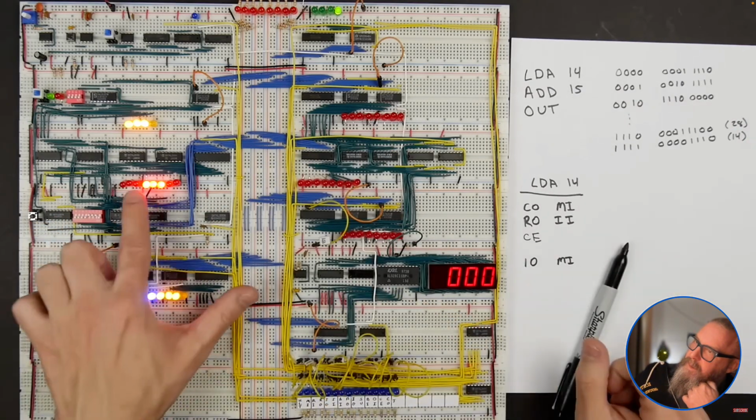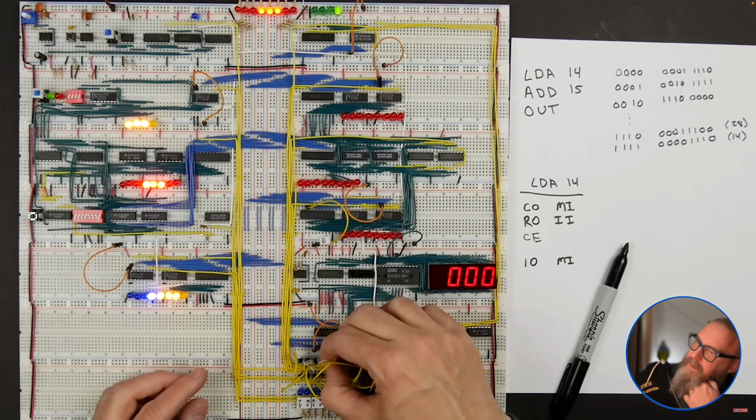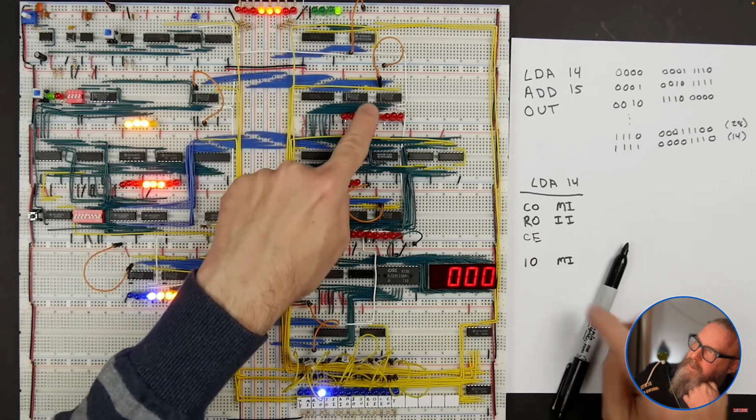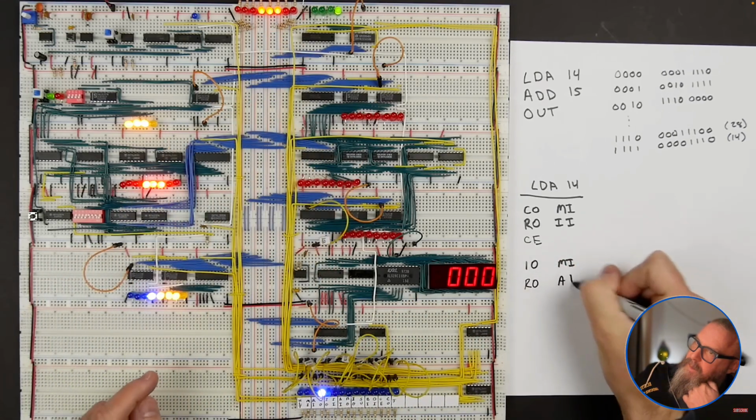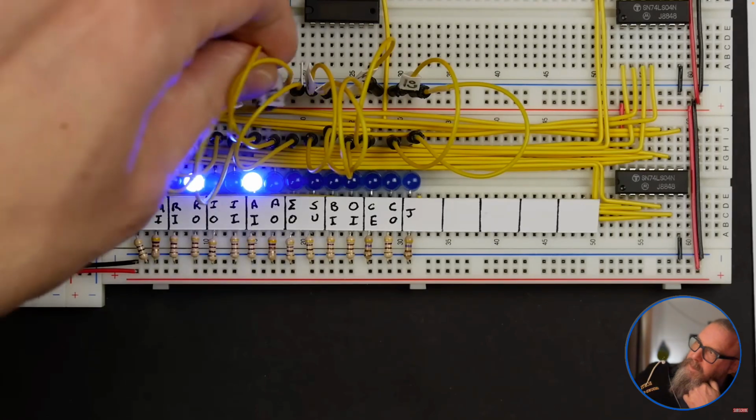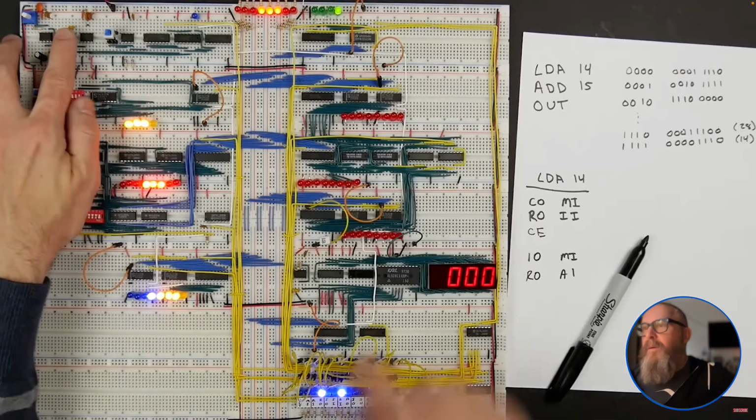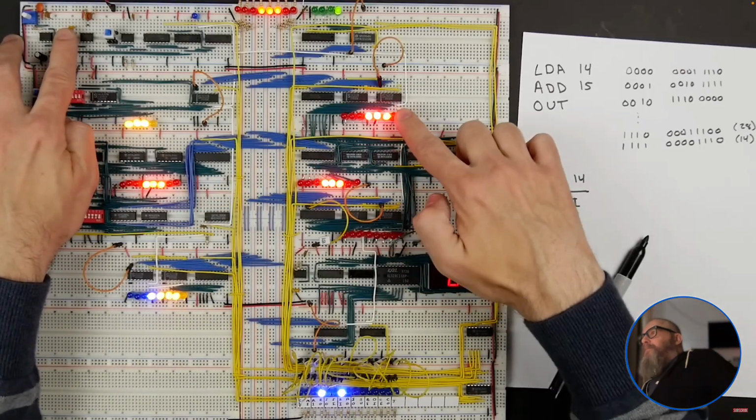And so the next thing we'll do is take the contents of RAM. So we'll say RAM out, put that on the bus. So now that's on the bus. And we want to put that in the A register. So we're going to say RAM out and A register in. And so the A register in, we'll set that. And so now with that set, A in, on the next clock cycle, this value will go into the A register. And there it is.